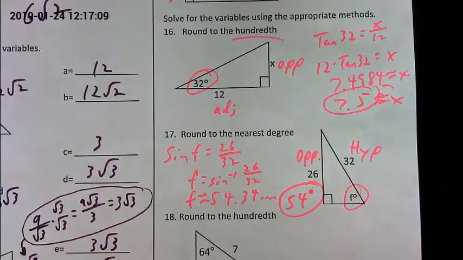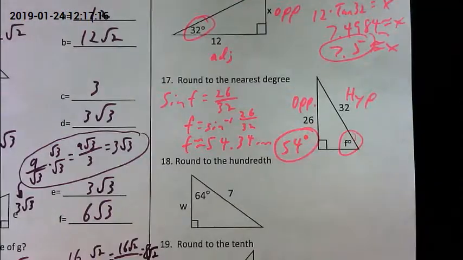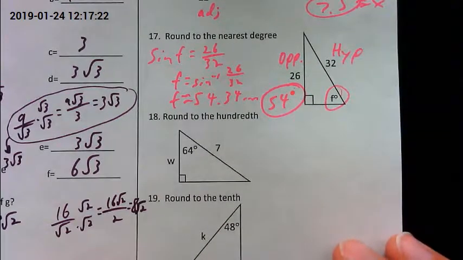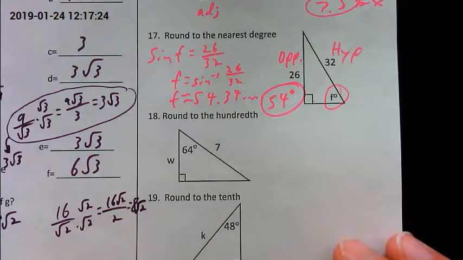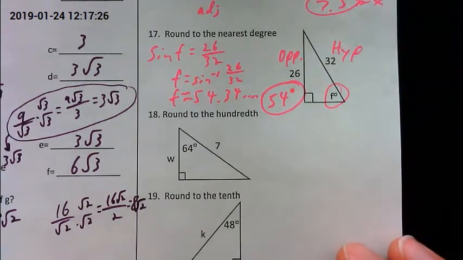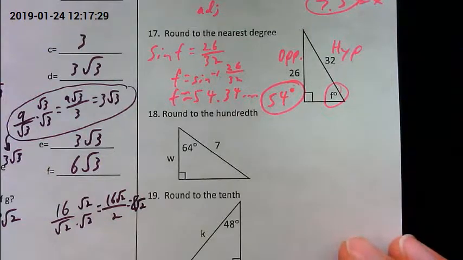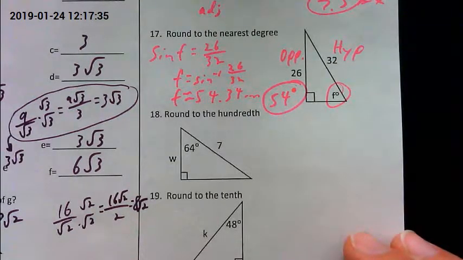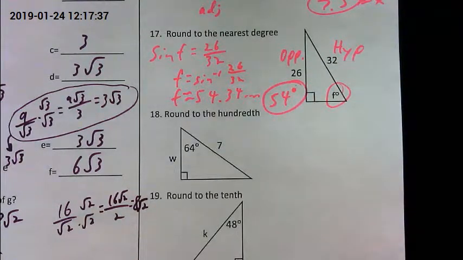Now, again, that would be on the calculator part, right? For the next one, round to the hundredths place. Again, if it's saying round to a decimal place, will it be on the calculator or non-calculator part? The calculator part. If it didn't have those rounding directions and it says exact values, most likely it'll be on the non-calculator part. It could have those instructions on the calculator part as well.